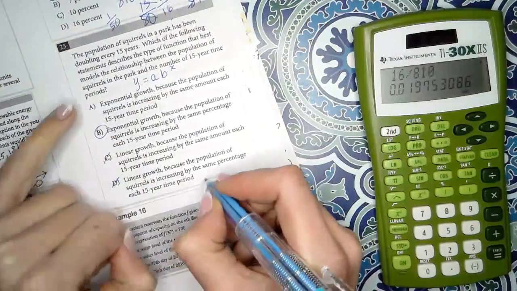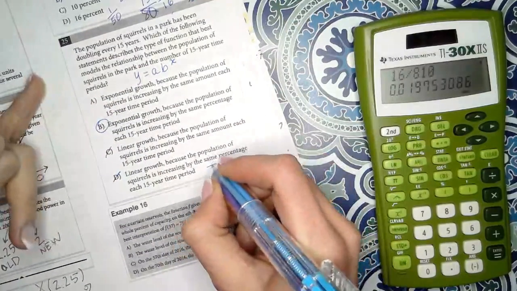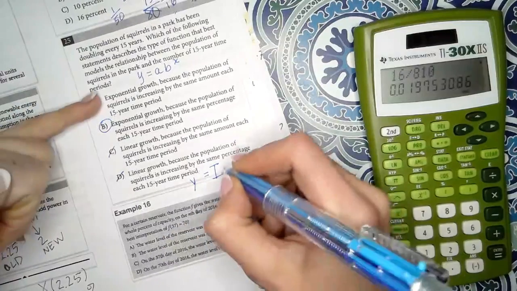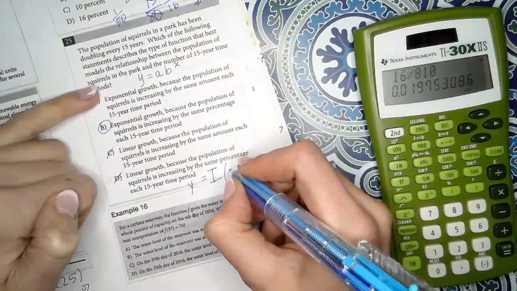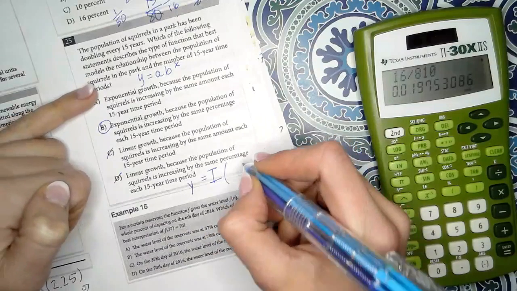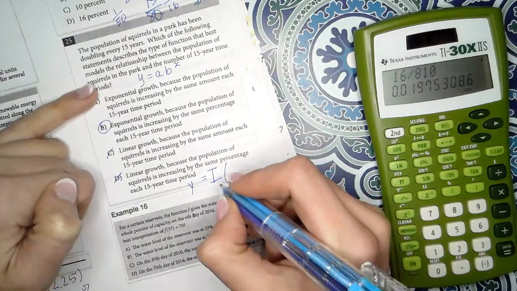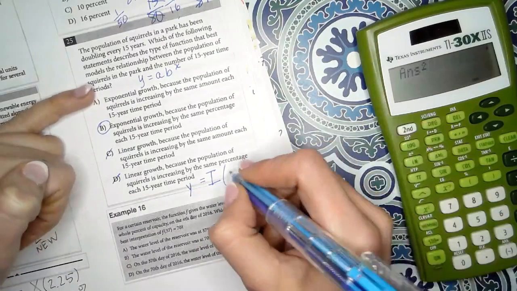A is the initial amount. So I don't know how many squirrels were in the park originally, so I'm going to call it I for initial amount. Okay, y is the amount of squirrels later. If you go up by 5%, you would do 1.05. If you're doubling, what percent are you going up by? 100. And what's 100% plus 100%? It's 200%, so you would put a 2.